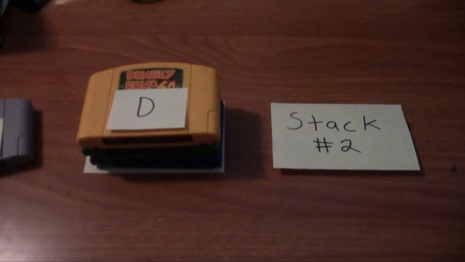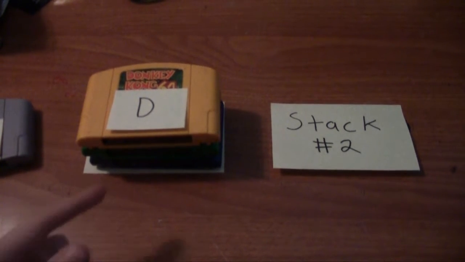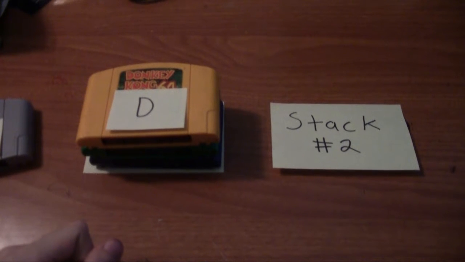For the isEmpty method, it works very similarly to the corresponding method for stacks. All of our queue items are stored in stack number 1 by default. So, we simply check and see if stack number 1 is empty. In this case, stack number 1 is not empty, so we would return false.